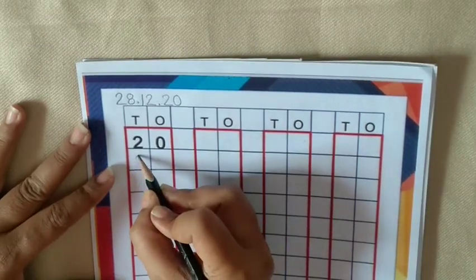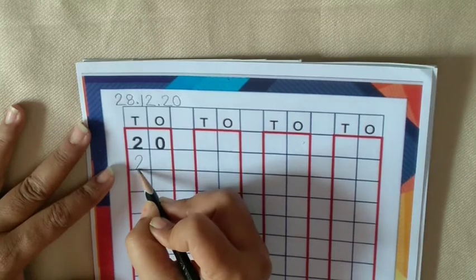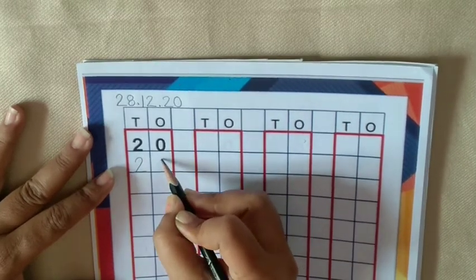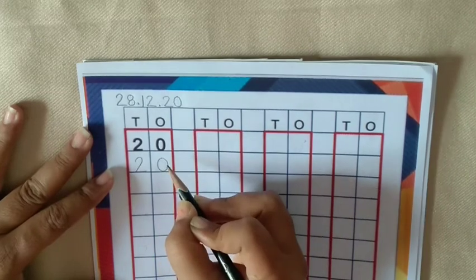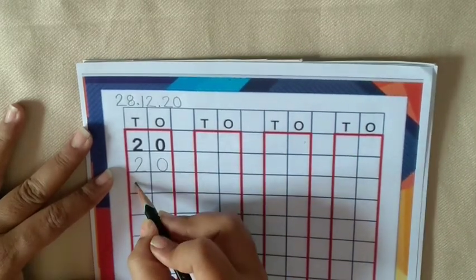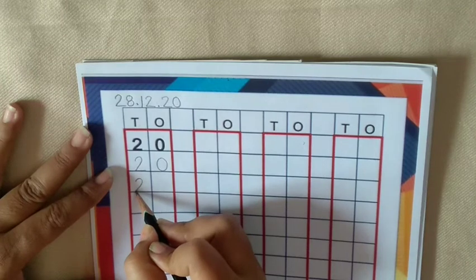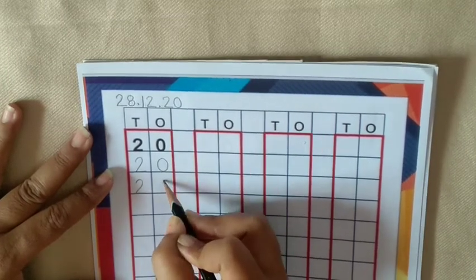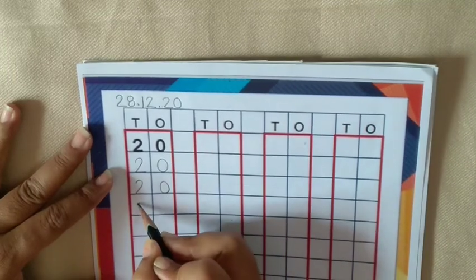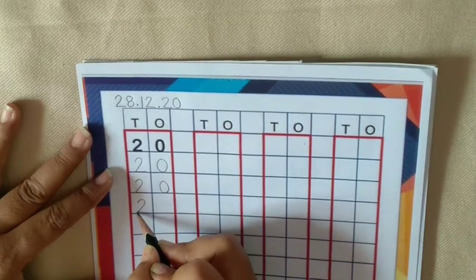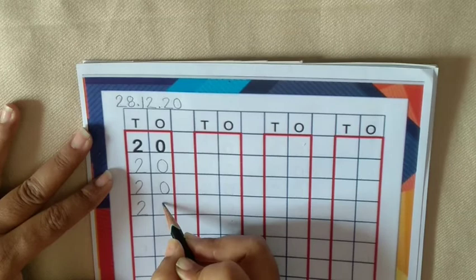Make a curve, go slant, slipping line. C curve, reverse C curve. Curve, go slant, slipping line. C curve, reverse C curve. Make a curve, go slant, slipping line.